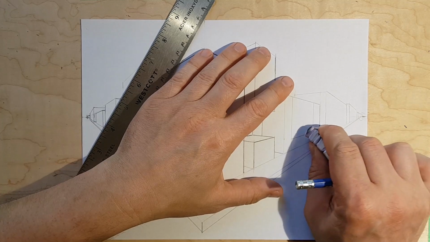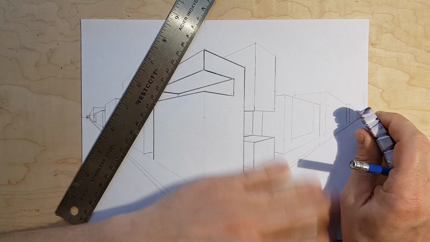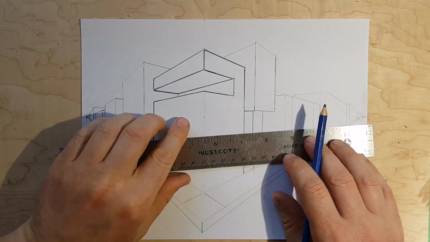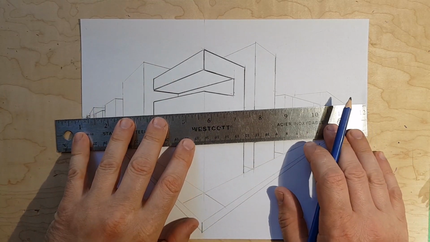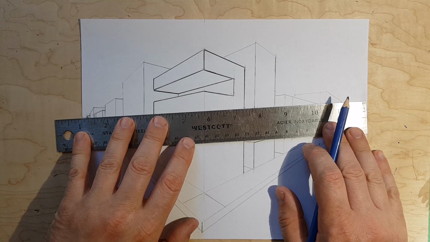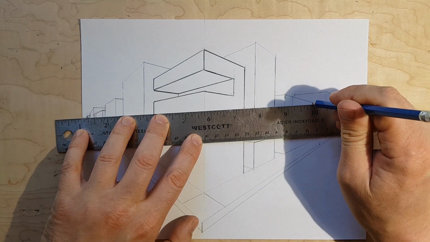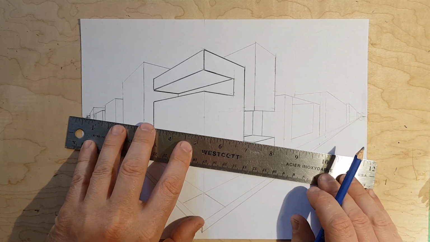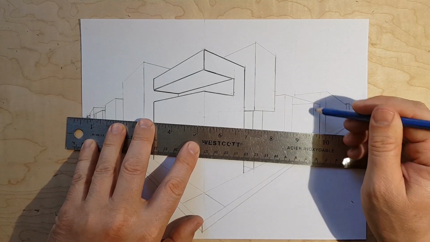Then erase these lines under here, like that. Now, you want to use your perspective point over here to come right there. And that's pretty much that one, and then one more line here. So that point and this point.